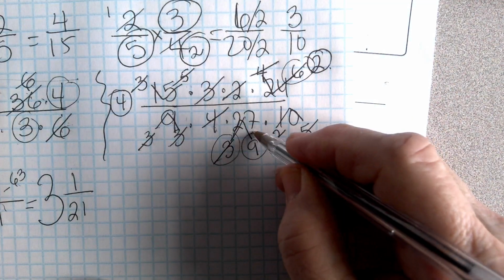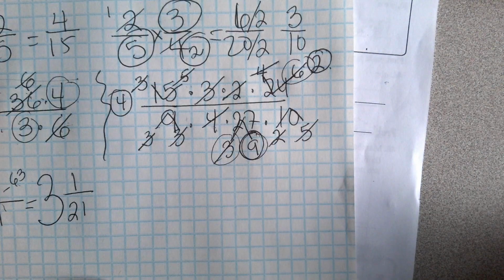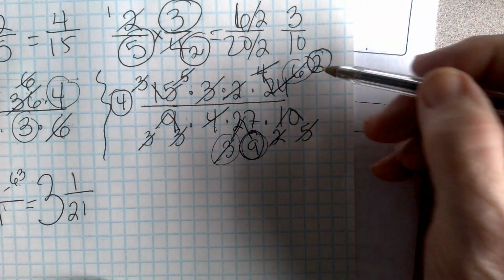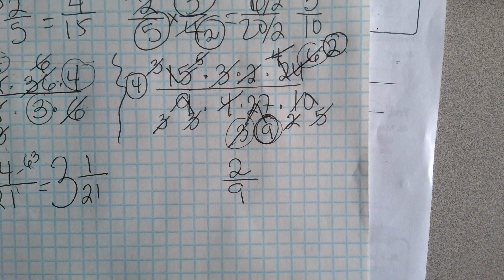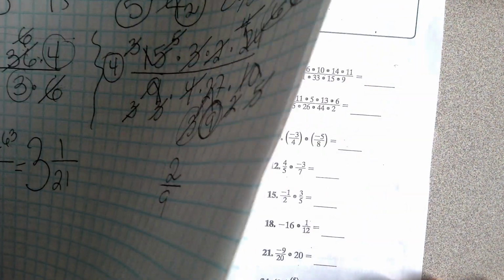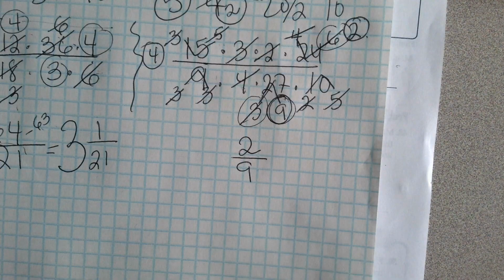Who thinks they know the final answer? 2 over 9. So 2 over 9. And that's it. So again, you can use either of those methods. Let's finish up the number 6, and then we're going to probably go on to what we were doing yesterday.